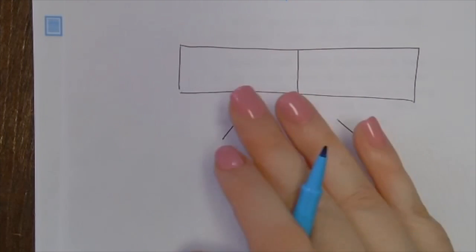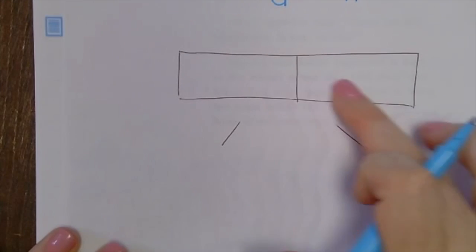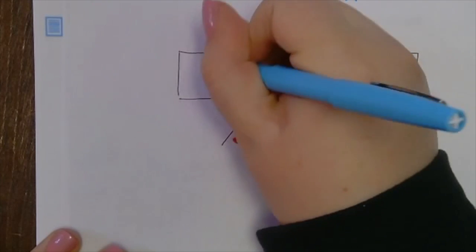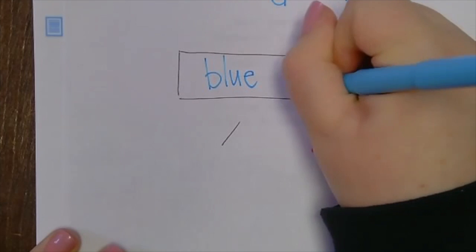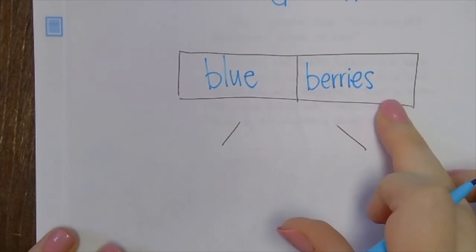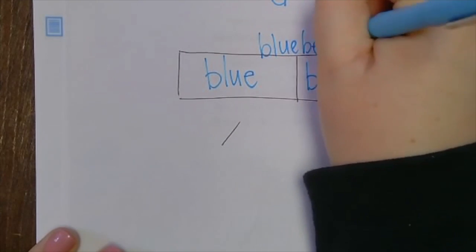The other thing I want us to look at is a compound word. Compound words, we already know this, are words, one word, that are made up of two words. For example, the bear loves blueberries. That is one word, right? Blueberries.